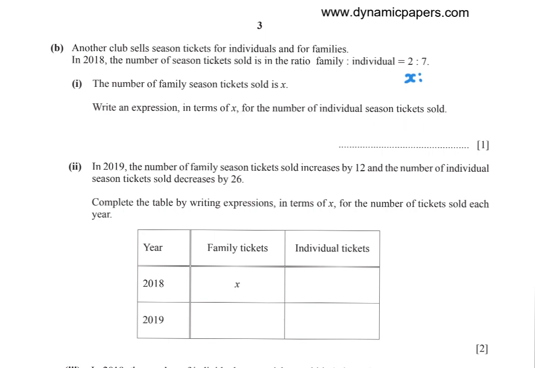So cross multiply to find the number of individual season tickets. So x multiplied by 7 divided by 2. x times 7, which is 7x, divided by 2. So 3.5x.